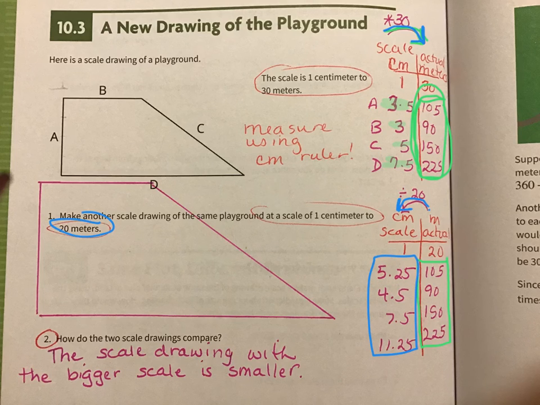And the question was, question 2, how do the two scale drawings compare? And we talked about this in class. The scale drawing with the bigger scale is smaller, or we could say the scale drawing with the smaller scale is bigger.